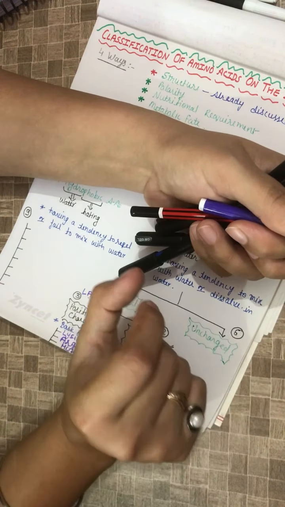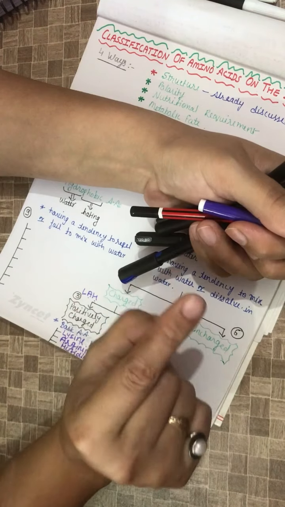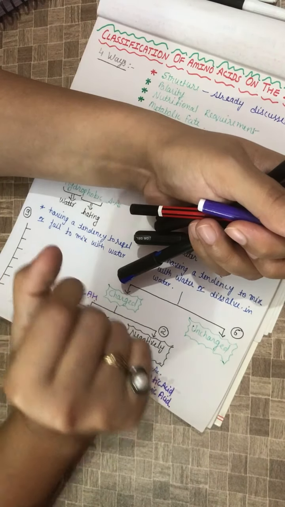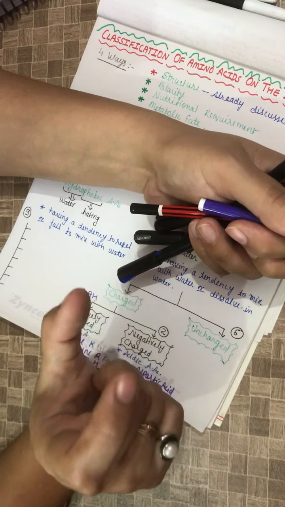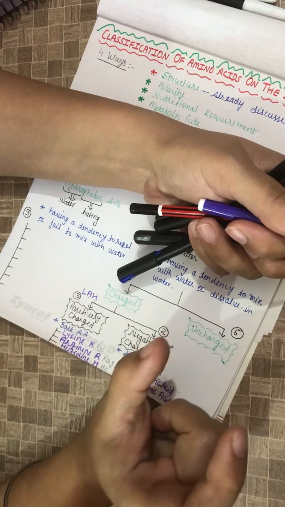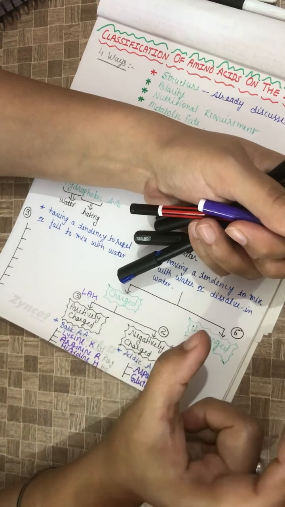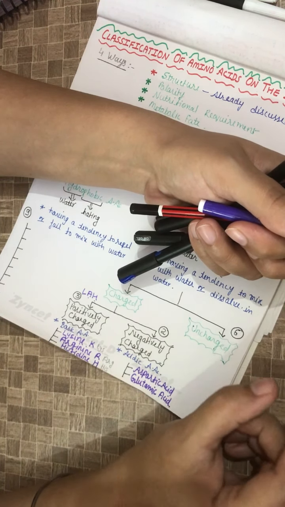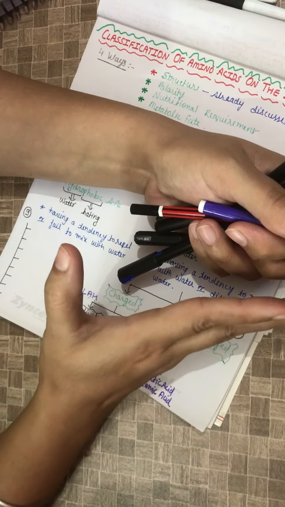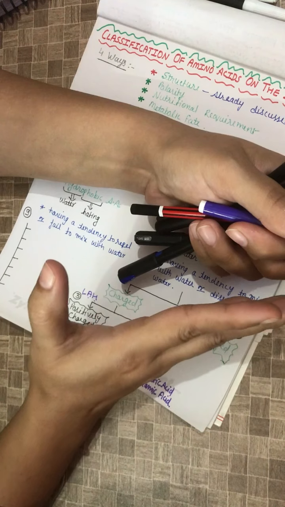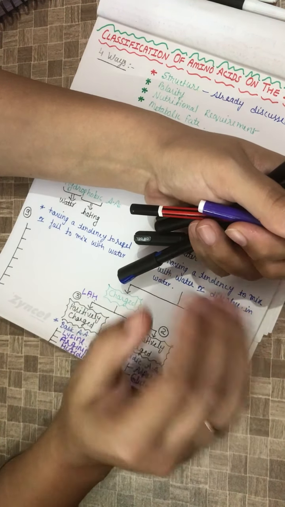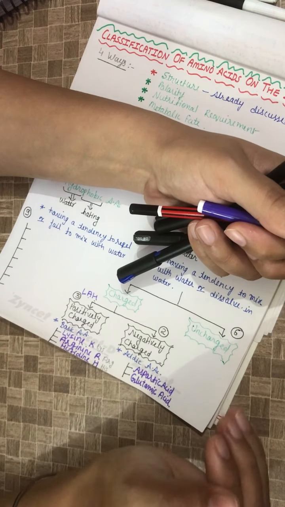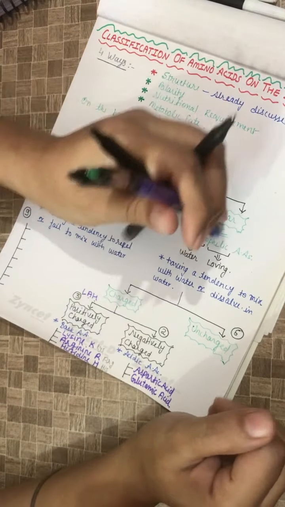And when it is in its deprotonated form, such that the carboxyl group is written as COO negative charge, we add the suffix "ate", so we say glutamate or aspartate. Okay, is it clear to you? When it is deprotonated, we add "ate", as in aspartate. When it is protonated, we say aspartic acid or glutamic acid.